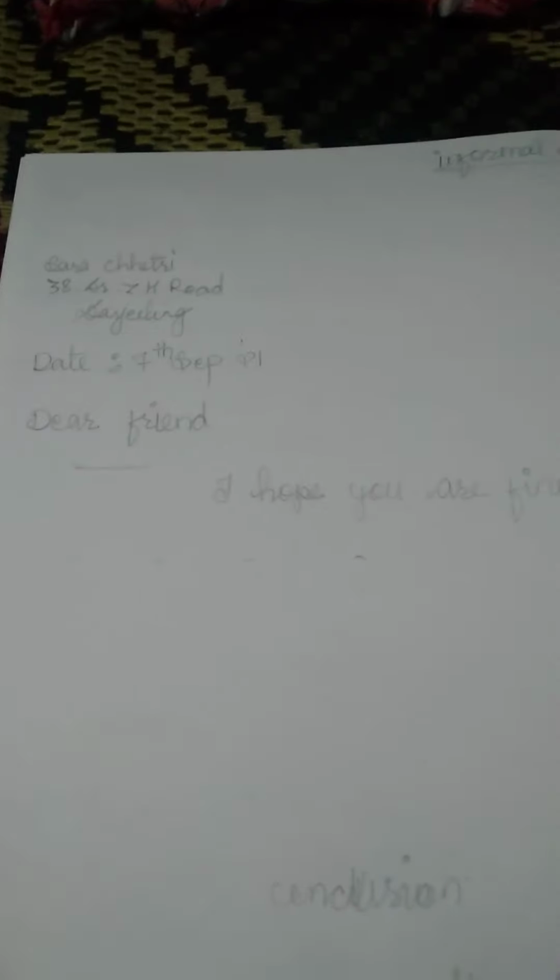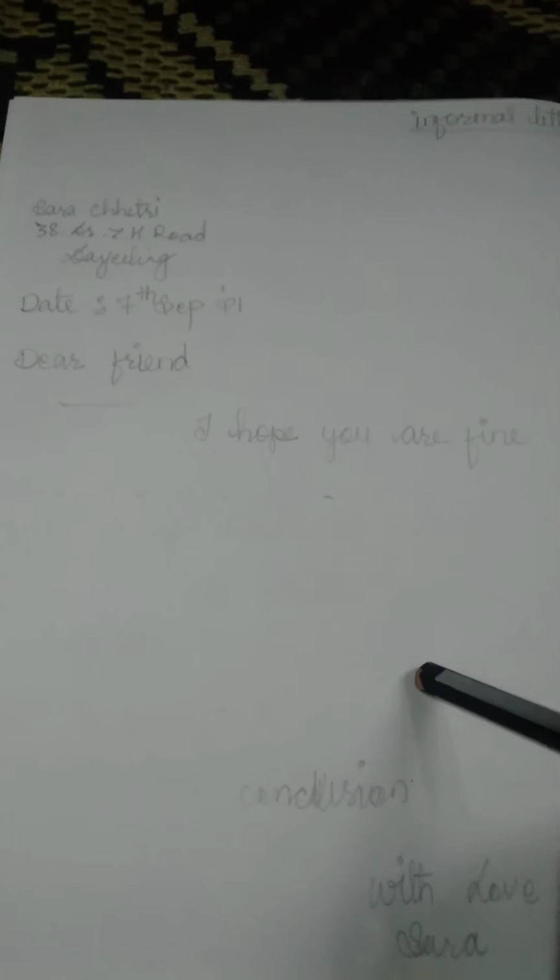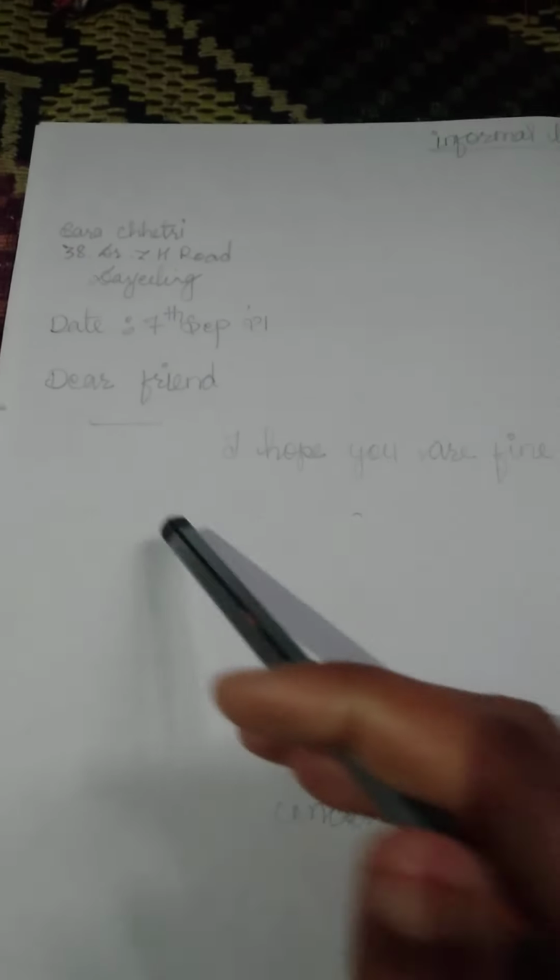So this is the format. This is the easiest way to write an informal letter to your friend. So fill up all these gaps with your own words. You didn't do your previous homework, you didn't submit, so submit as soon as possible and do this informal letter also as homework.